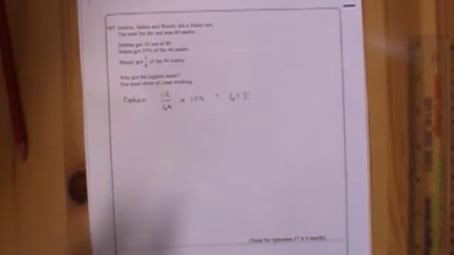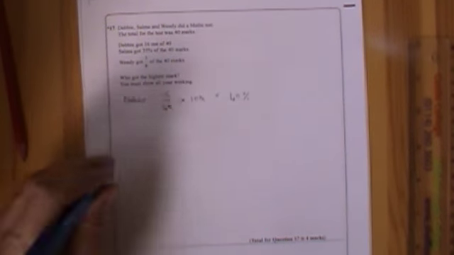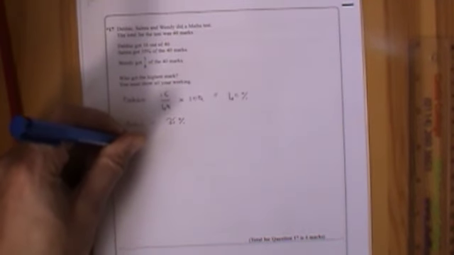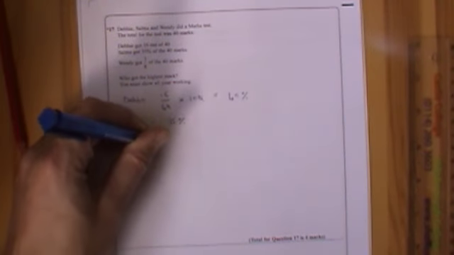And that makes the sum very easy, because now we can see how many 4s are there in 16. That goes 4. So 4 times 10 equals 40. So Debbie's score is 40%. We already know Selma's score is 35%. So Debbie got more than Selma. What about Wendy? Wendy got 3/8 of the marks.